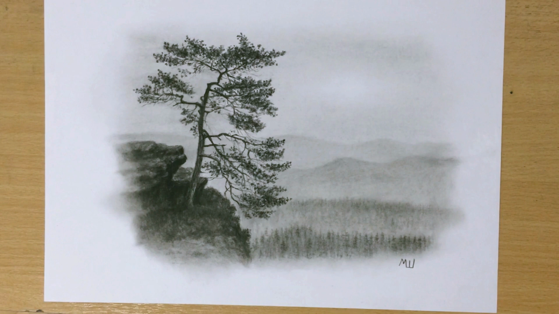I'll mostly talk about how you can create an illusion of distance and depth in your drawing, but I'll also be talking about some specific things like how to draw rocks, branches, and things like that. So let's have a look.